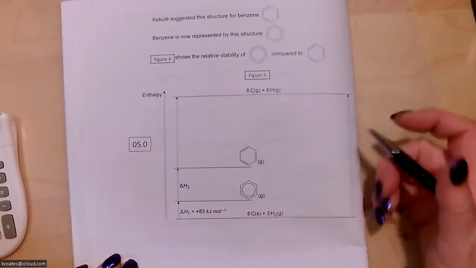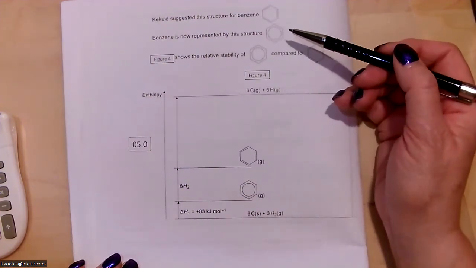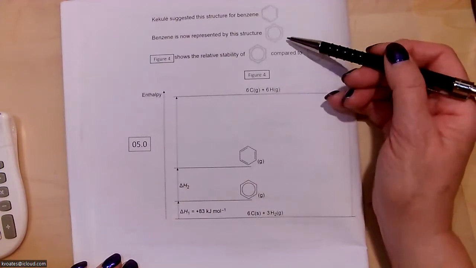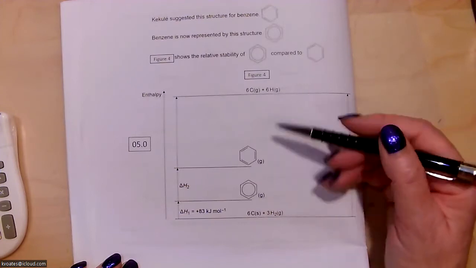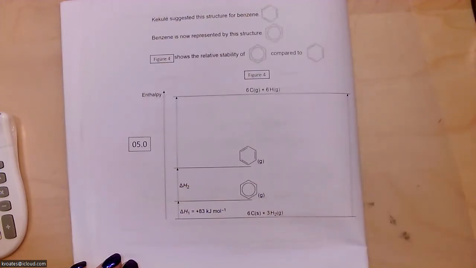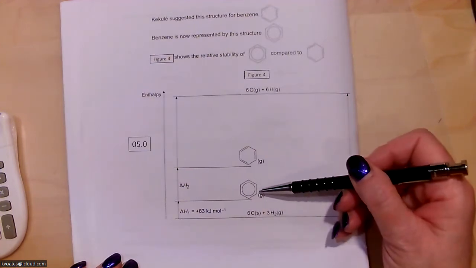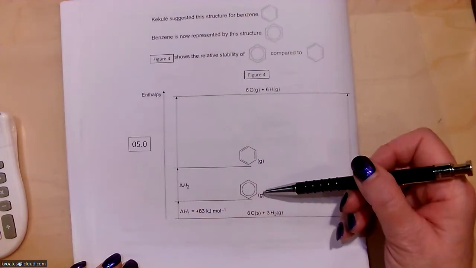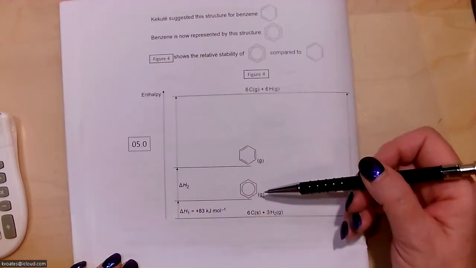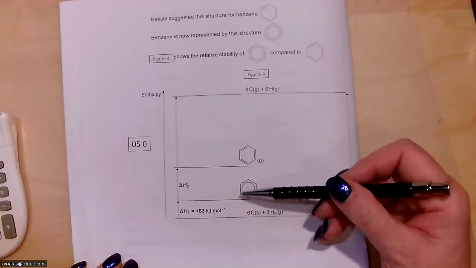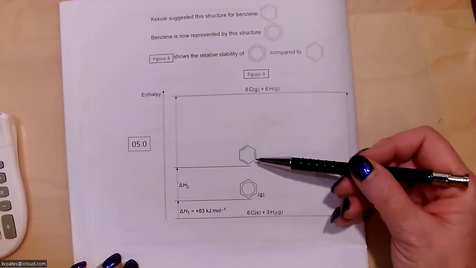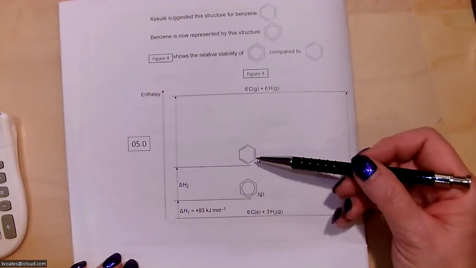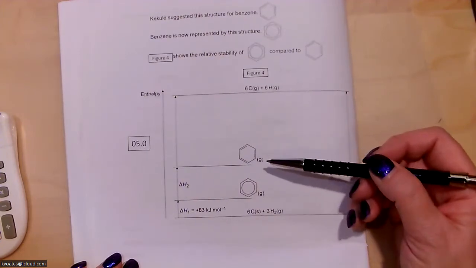Okay, so we're looking at this next one with the Kekule structure for benzene and the current structure of benzene. And we're looking at an enthalpy diagram of this. So we can see the relative stabilities. So basically, this representation of benzene is a more stable form. It takes a lot more energy to break these bonds, whereas this is less stable. It's higher in energy. It doesn't take as much energy to break those bonds.